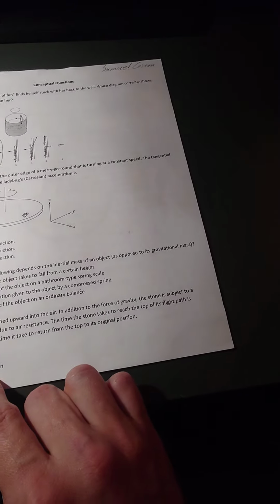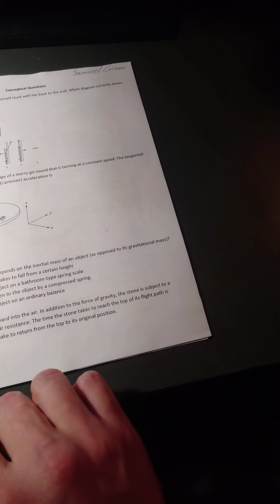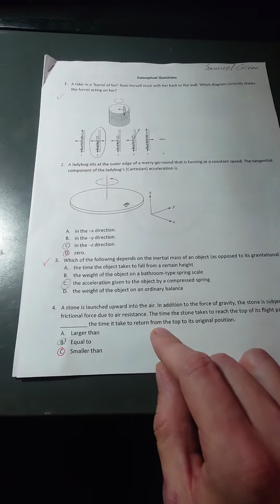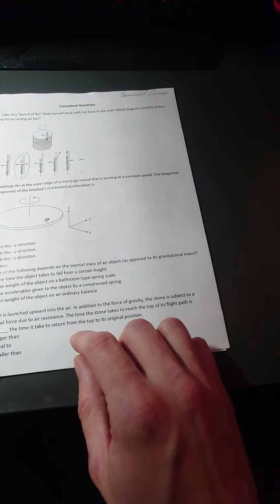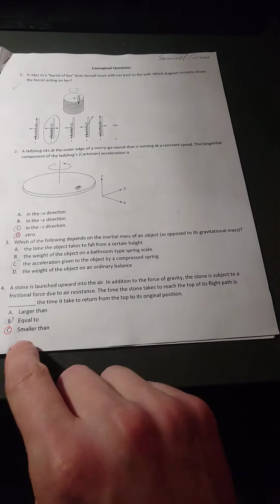Of course, let's see, the time is going to be less than due to the air resistance from when you throw a stone up in the air. It's going to have air resistance going up, and then it's going to have as much air resistance going down, so it's going to be actually smaller.